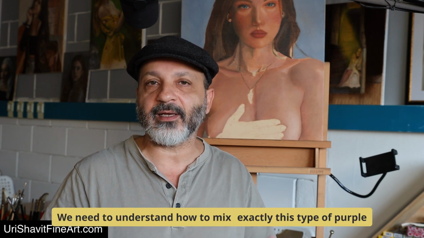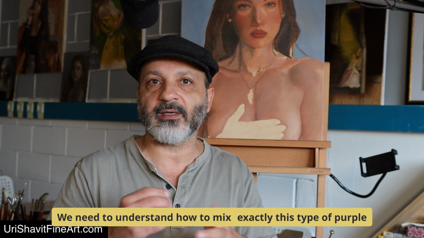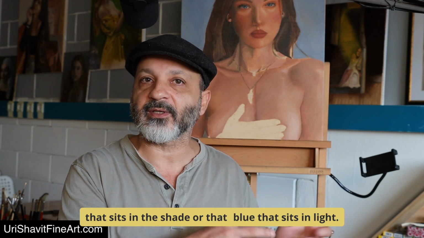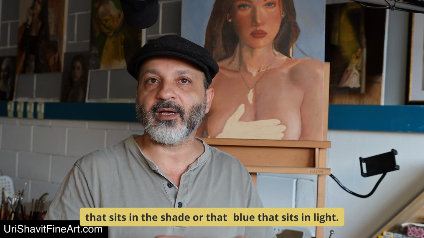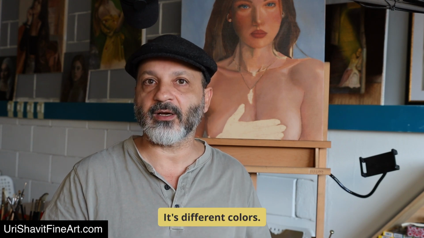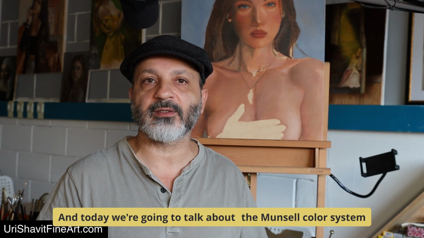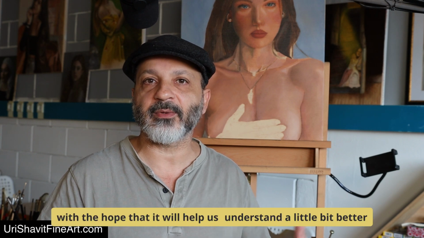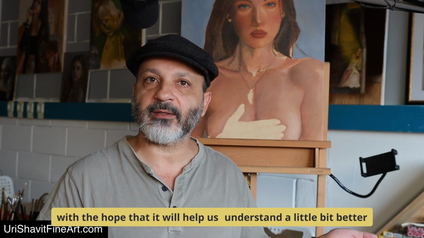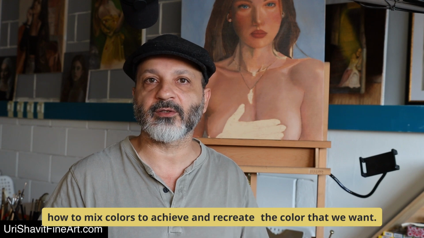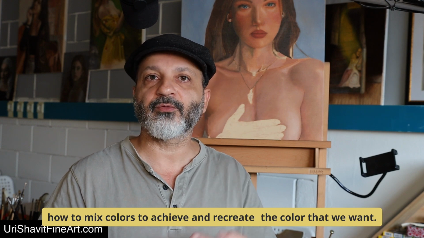But when we paint, it's completely different. We need to understand how to mix exactly this type of purple that sits in the shade or that blue that sits in light. It's different colors. And today we're going to talk about the Munsell Color System with the hope that it will help us understand a little bit better how to mix colors to achieve and recreate the color that we want.